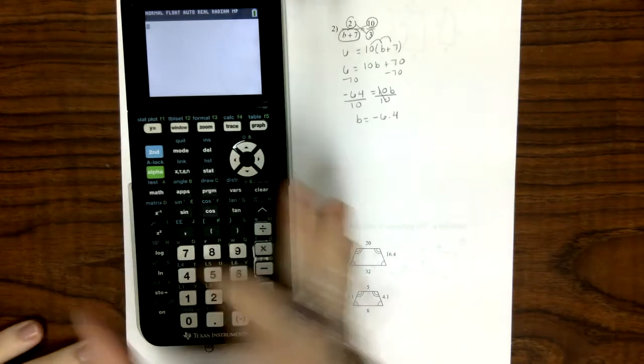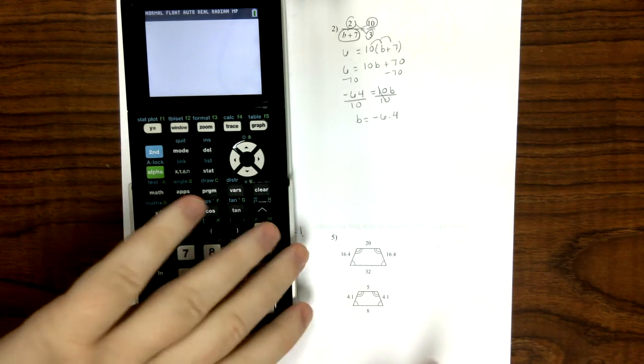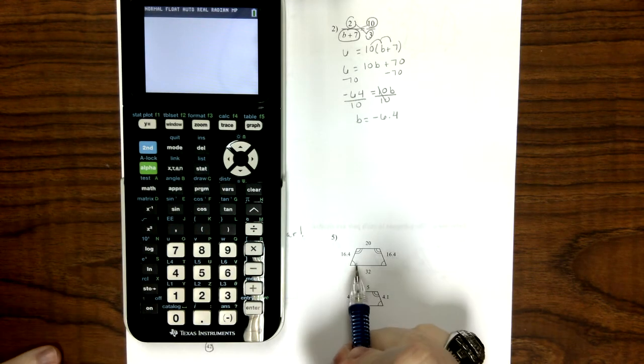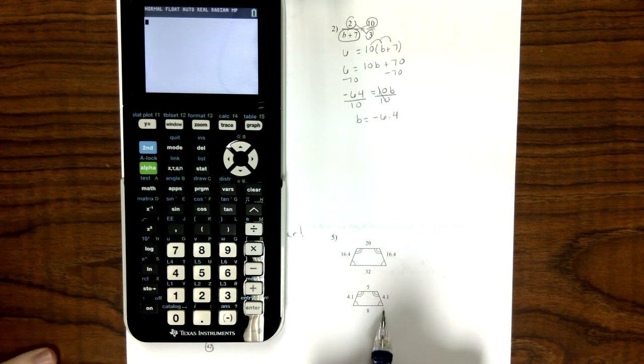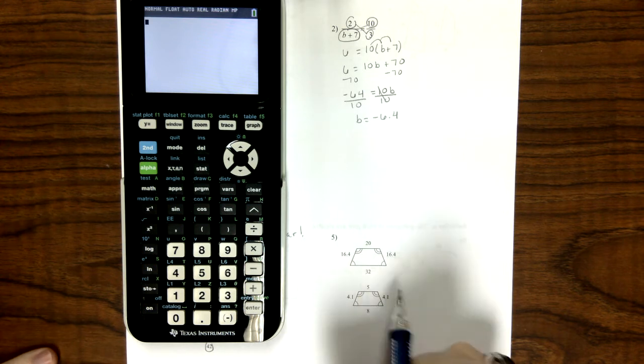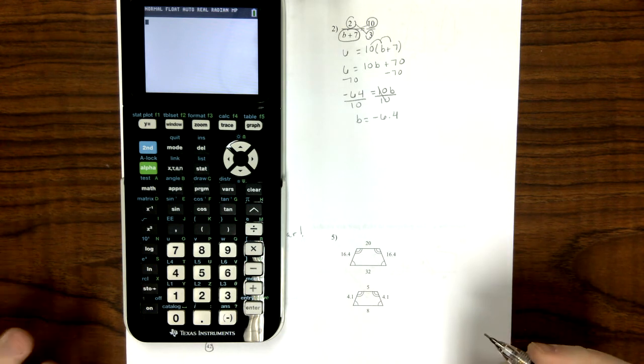All right, same thing on this one. The bottom angles in your trapezoids are congruent along with the top angles. So all the angles are congruent. We're good there.